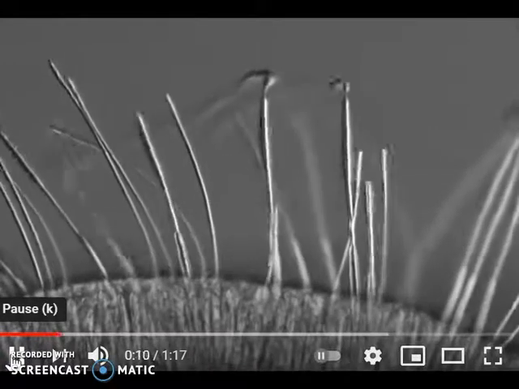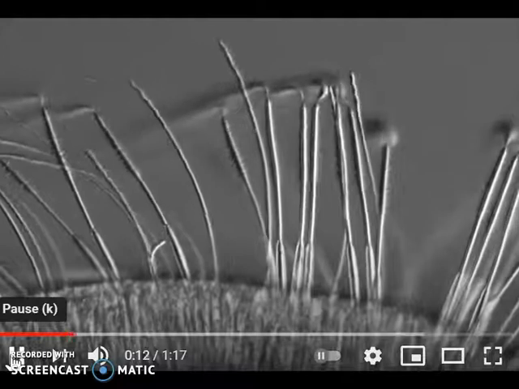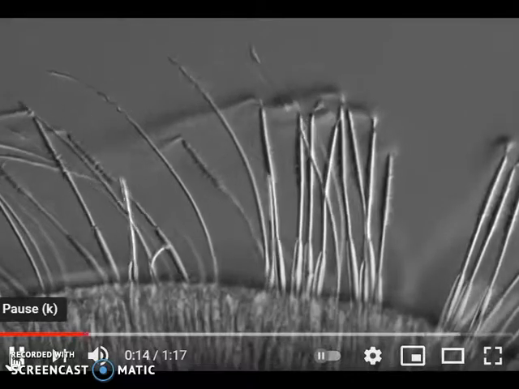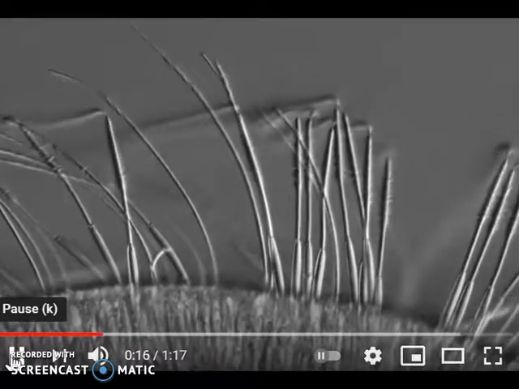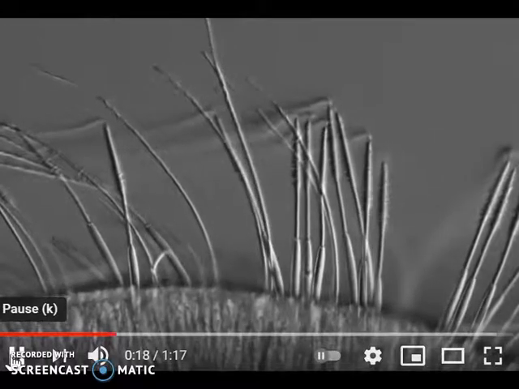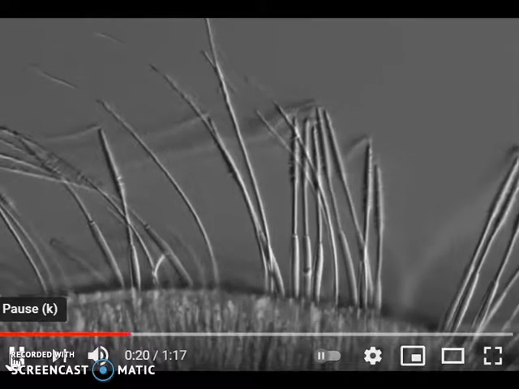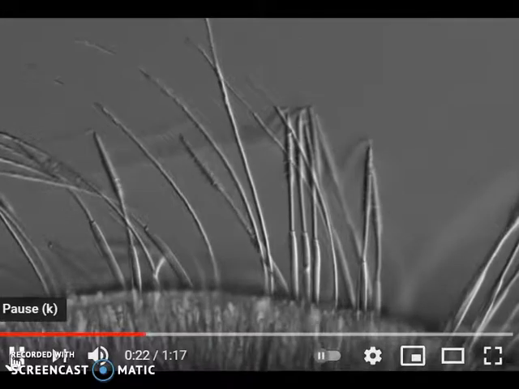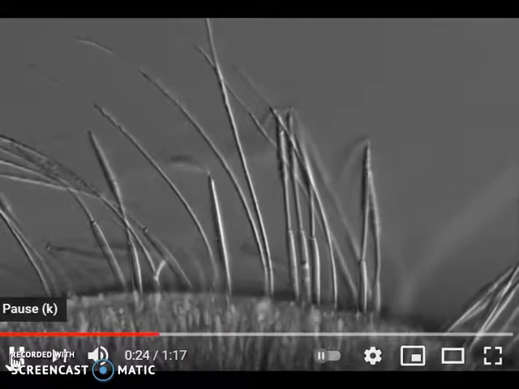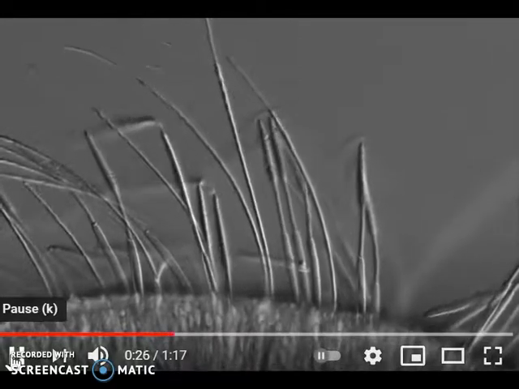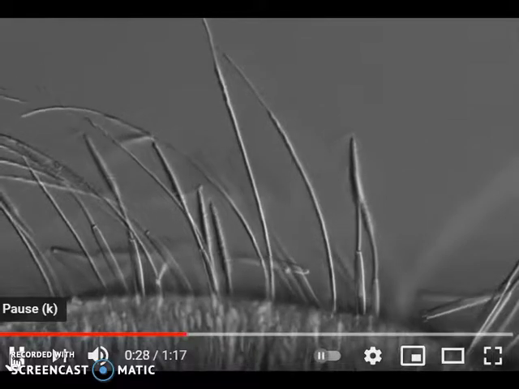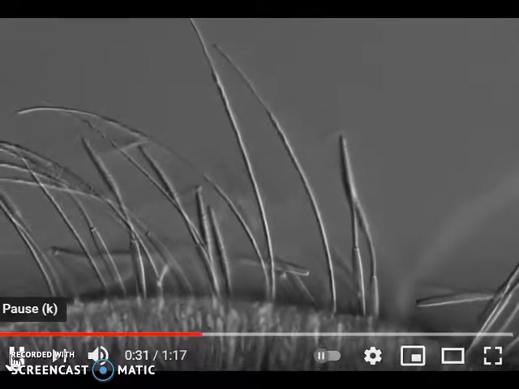There they go. There are the barbs releasing the toxins, technically venom, into the prey. And then once that venom has incapacitated the prey, they're going to use the tentacles to pull that prey into their mouth and eat it. How crazy is that? That was under a slow-mo camera.